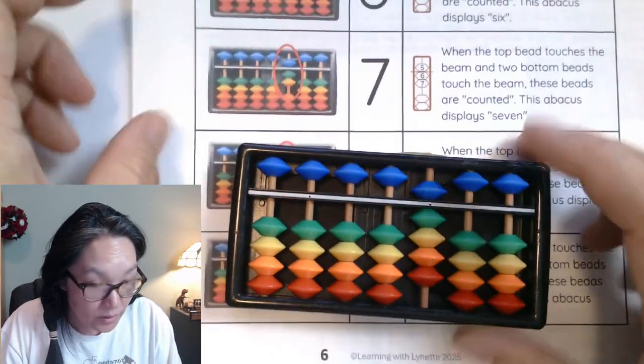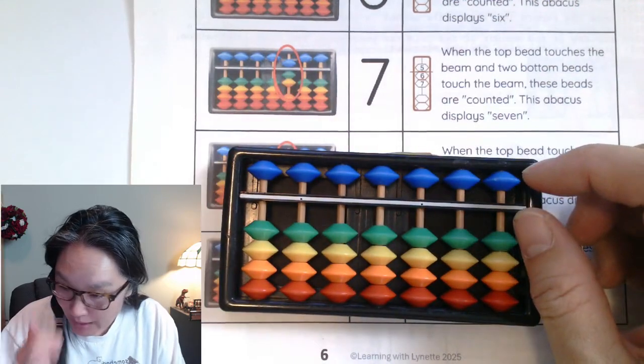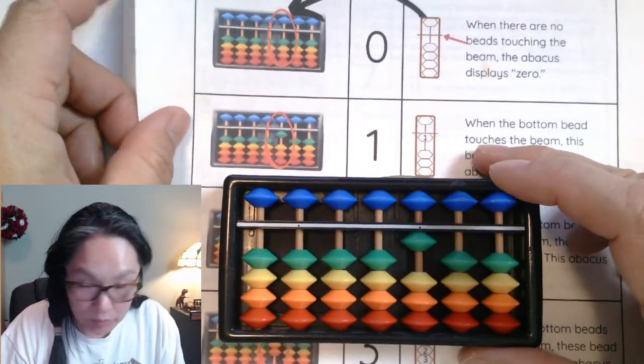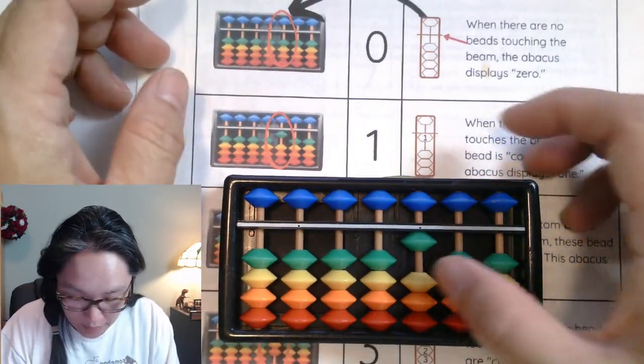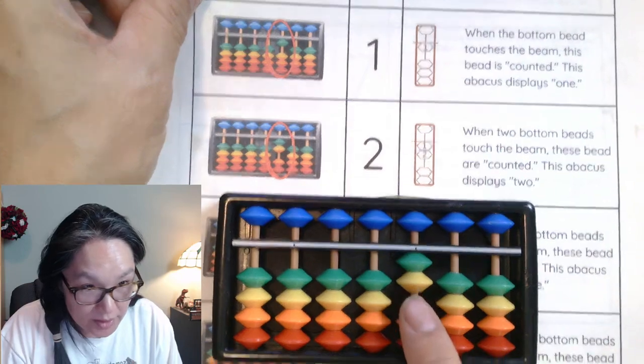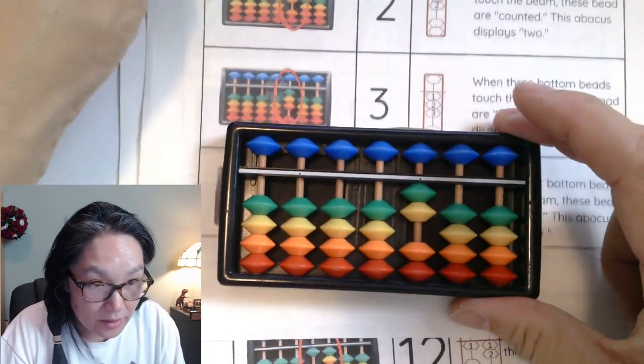So what we're going to do is we're counting on the abacus. When we count on the abacus, we want to be able to understand how to read it. So if we have 1, this is 1. And we're just counting again. After 1, we have 2. That's what 2 looks like. Notice there's 2 beads here, there's 2 beads here. This is what 2 looks like. And then there is 3.